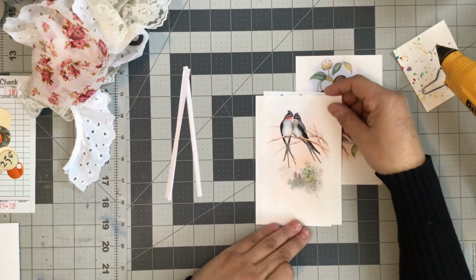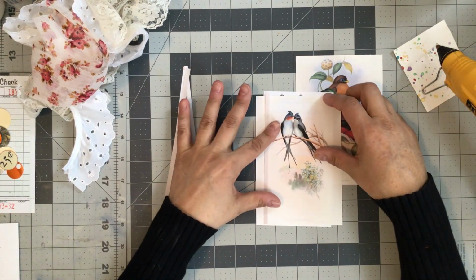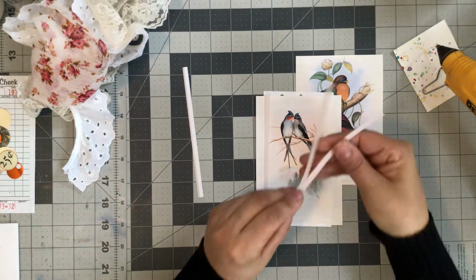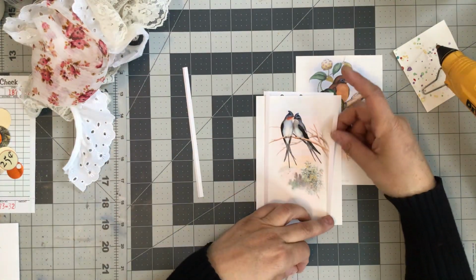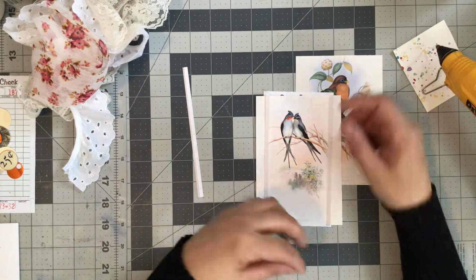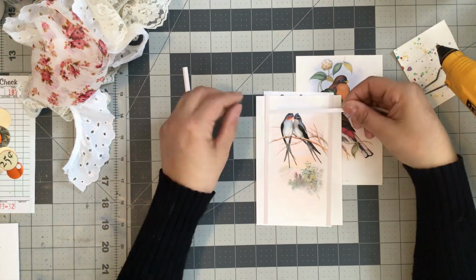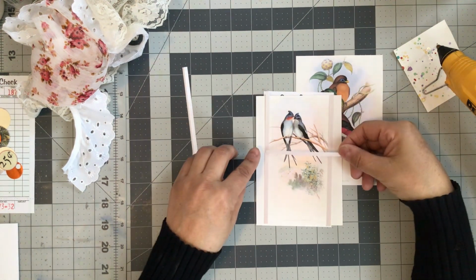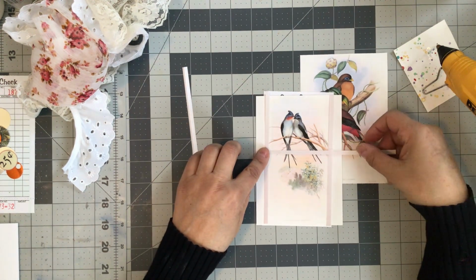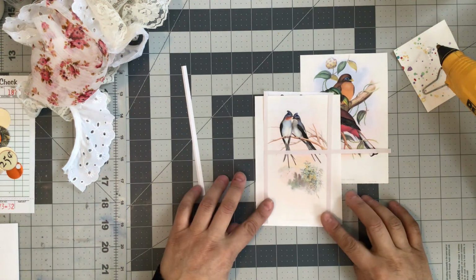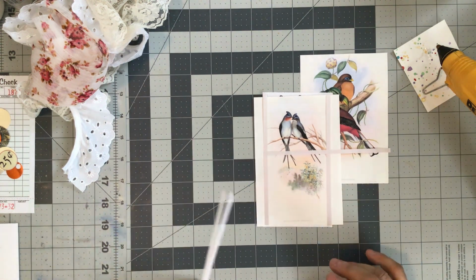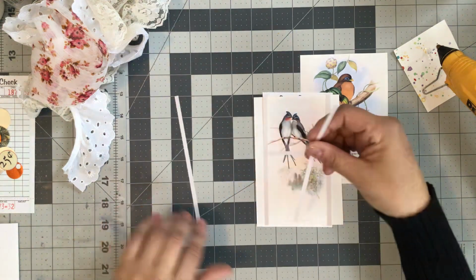So let me lay this out and get a feel for how this is going to look. I just used random pieces of scrap that I had around. It's going to be a very quick, very simple make today. But you know how we've got our window panes.